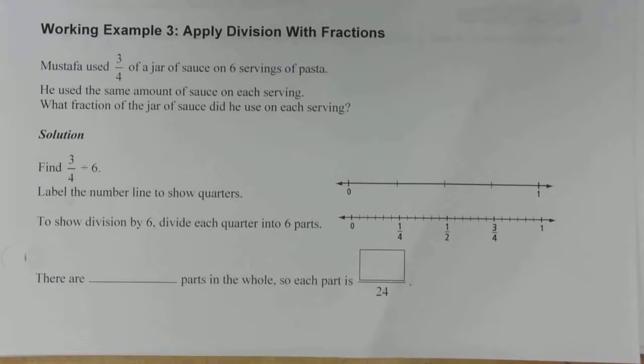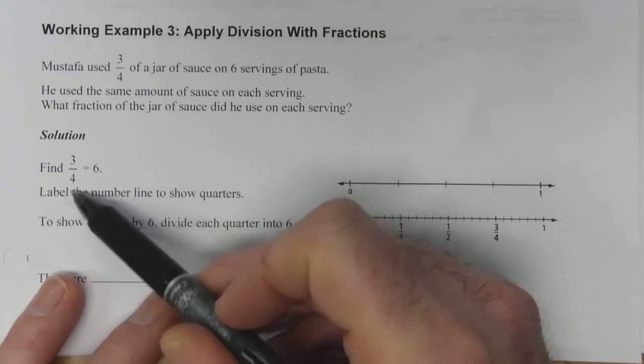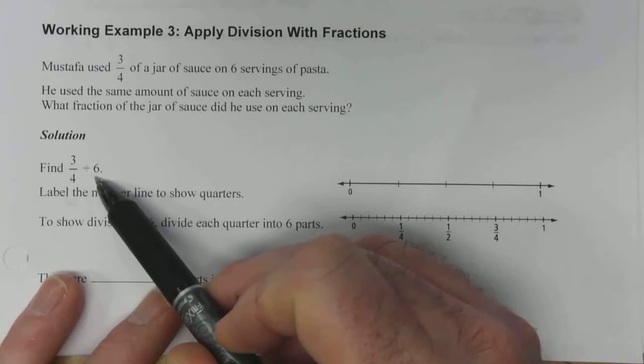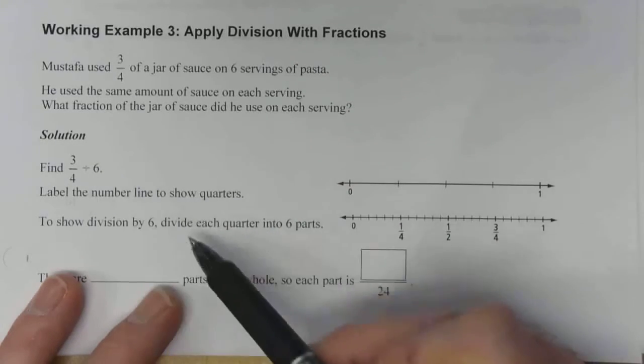Number 3, applying division with fractions. So Mustafa used 3/4 of a jar of sauce on 6 servings of pasta. He used the same amount of sauce on each of the 6 servings. So the question is, what fraction of the jar of sauce did he use on each serving? So we're taking 3/4 of the jar and dividing it into 6 pieces, or 6 portions.